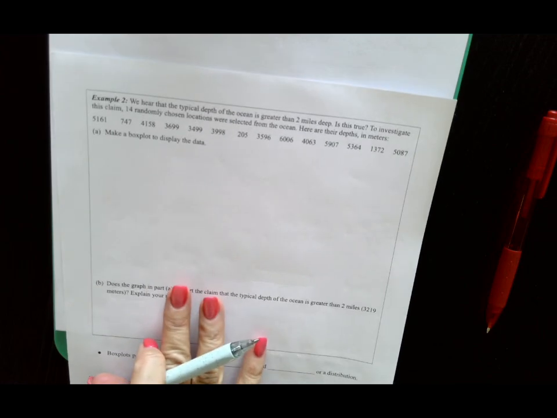It says we hear that the typical depth of an ocean is greater than 2 miles deep. Is this true? To investigate this claim, 14 randomly chosen locations were selected from the ocean, and here are your depths. Make a box plot to display the data. Okay, so what I'm going to do, I'm going to go ahead and pause this, and I'm going to let you do this one on your own, and then I'll do it, and I'll bring it back up, and we can check your answers.